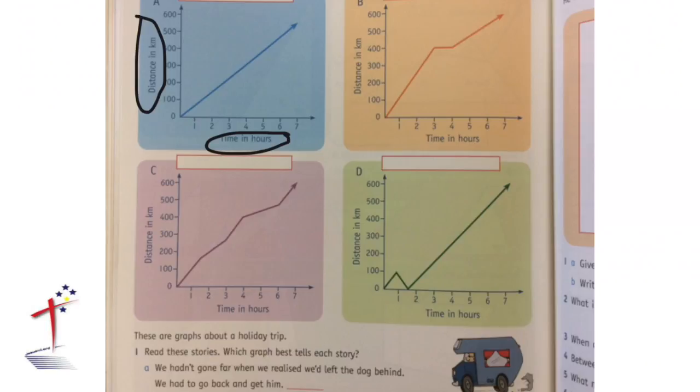So I just said that we hadn't gone far when we'd left the dog behind. So all of your graphs start at 0 and then they go up. So which graph do you think shows them going back to the very start, going back to 0? So once you think you know, write the letter of the graph down. It's either A, B, C, or D, and press pause until you are ready.